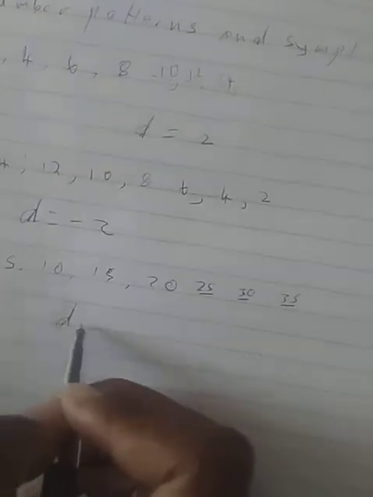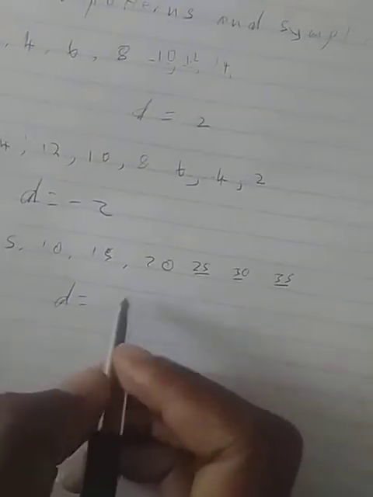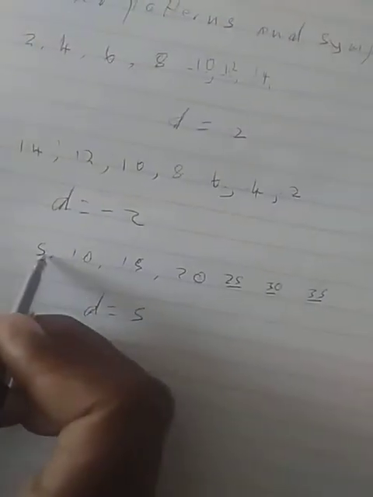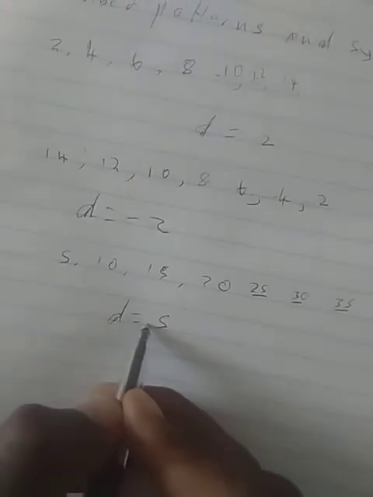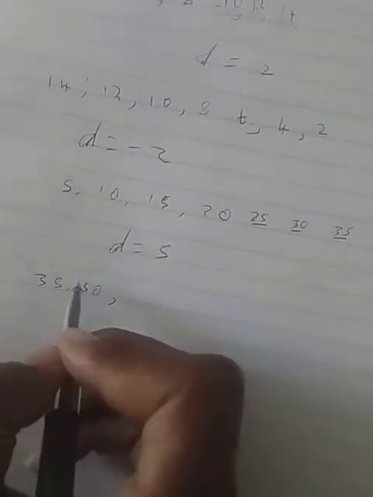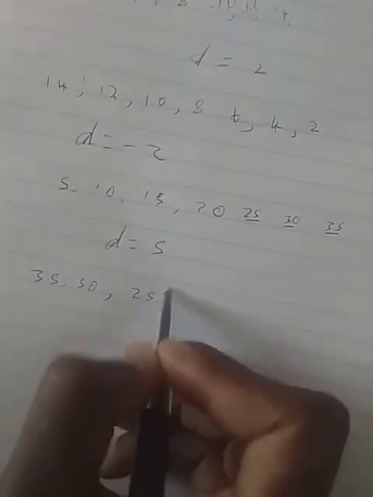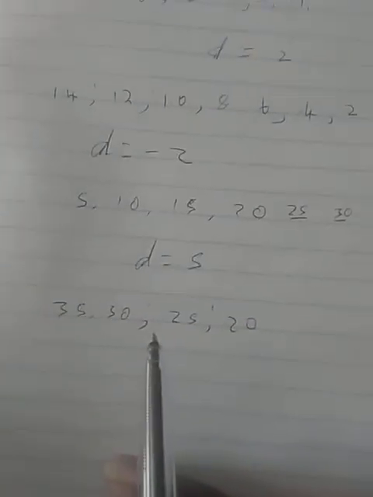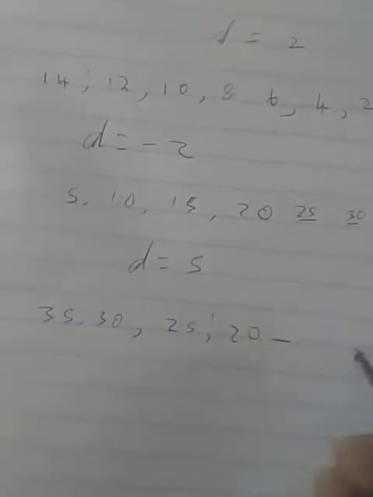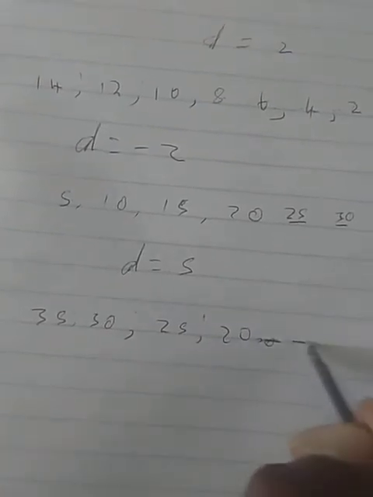If they are asking about the common difference, it is 5, because when we add 5 throughout and the sequence is increasing, hence positive. Okay, they can move things around. 35, 30, 25. Okay, they can move things around like this. Then they ask about the next 3 terms.